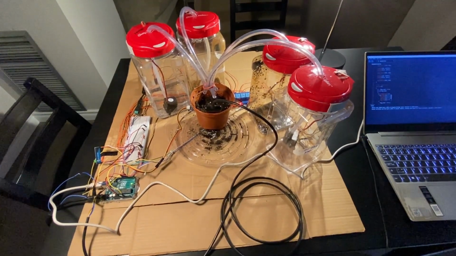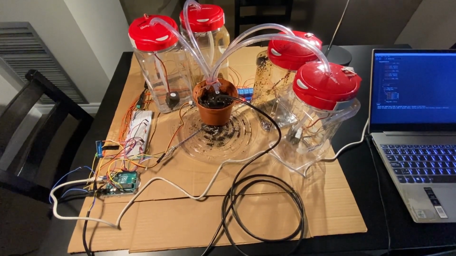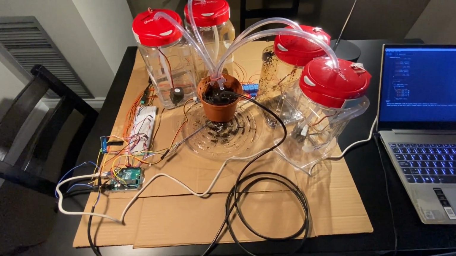Good night, everyone. We will be demonstrating the Smart Plant Care Control System. Just to give you an overview of our components used.